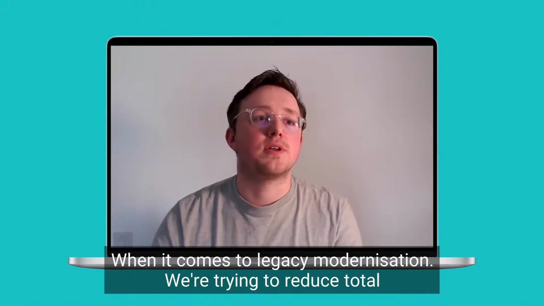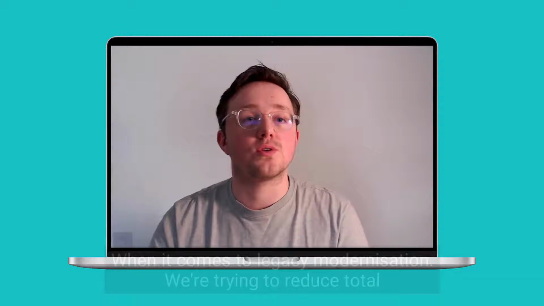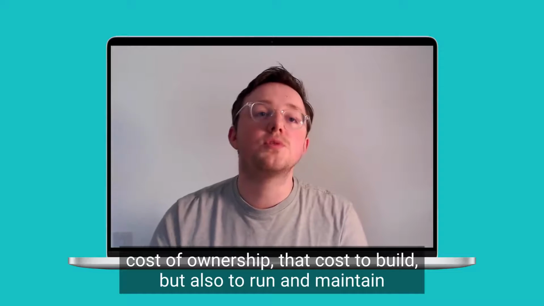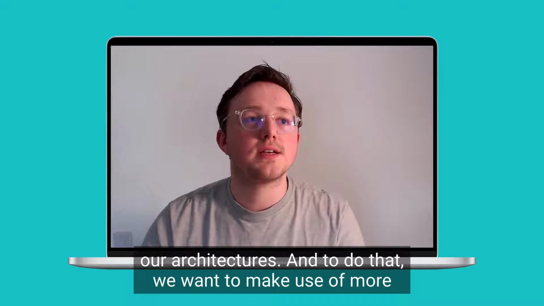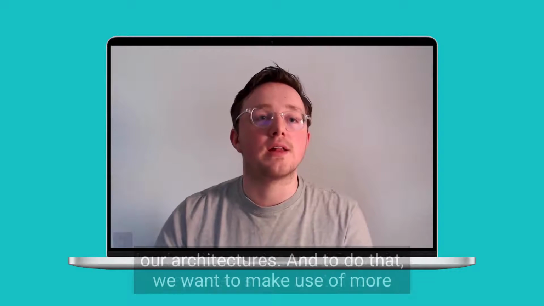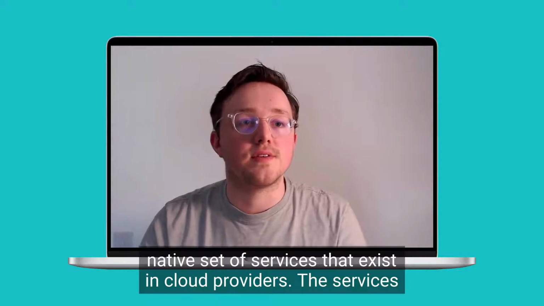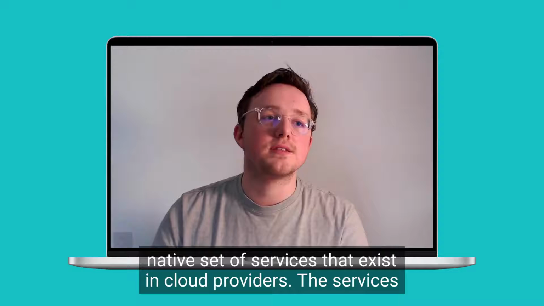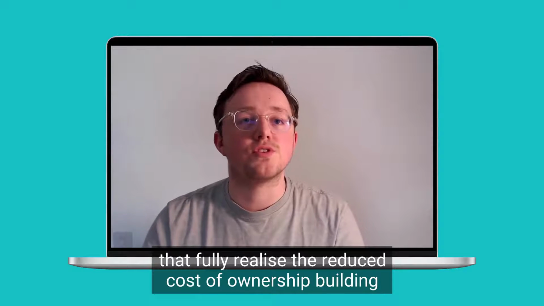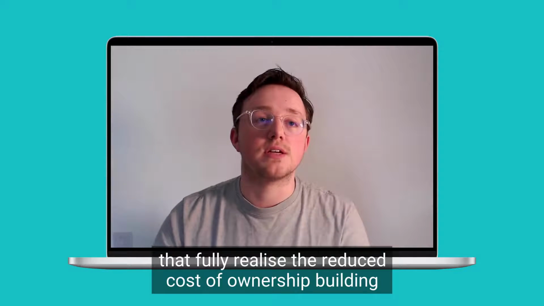When it comes to legacy modernization, we're trying to reduce total cost of ownership, that cost to build, but also to run and maintain our architectures. And to do that, we want to make use of more cloud native services. And serverless represents the most cloud native set of services that exist in cloud providers, the services that fully realize the reduced total cost of ownership of building and running applications.